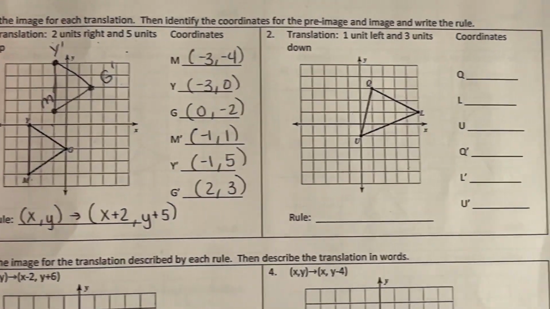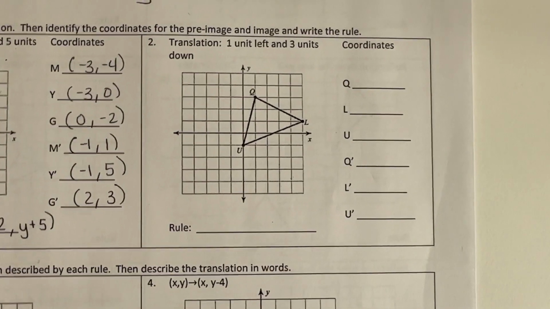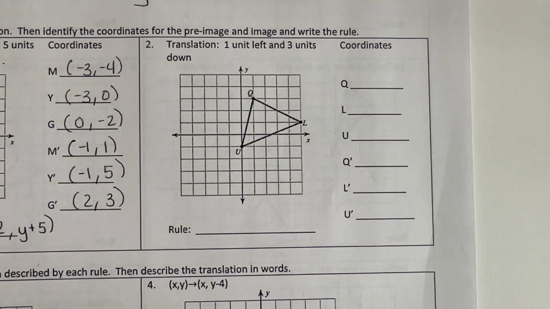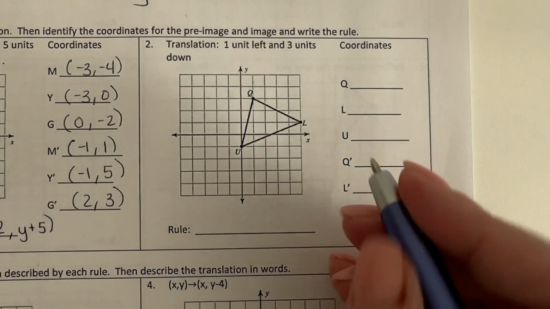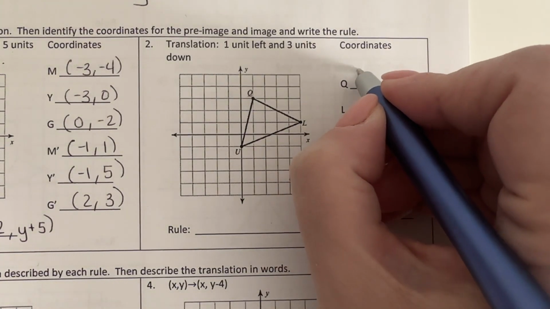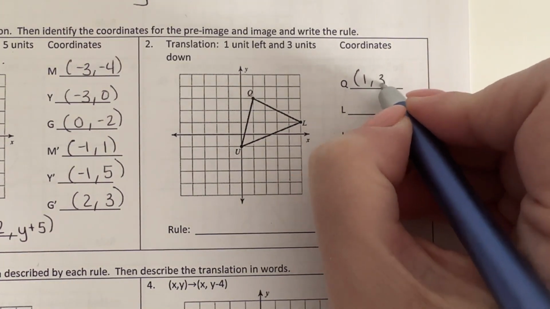So if you would like, at this moment, pause the video and write down Q, L, and U. I'm going to fill those in right now, and then hit play when you have had a chance to do that.